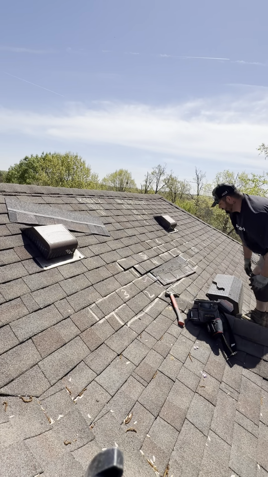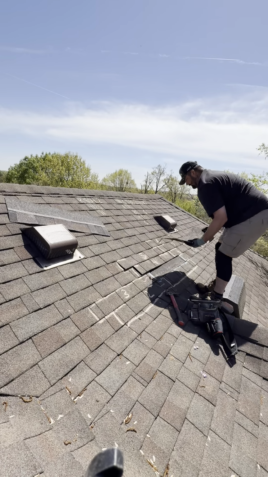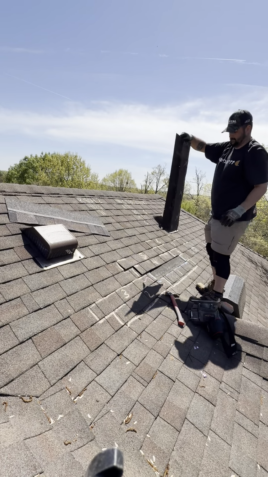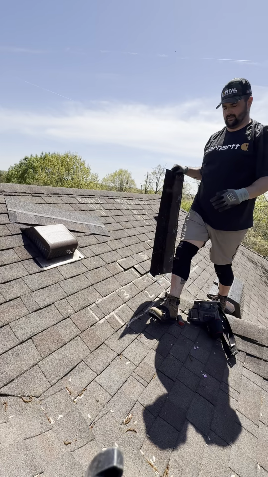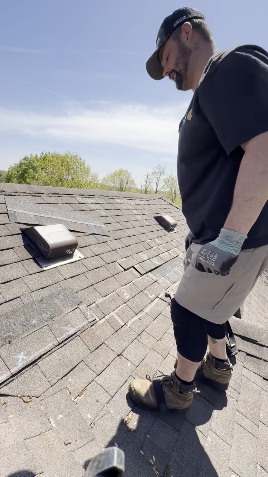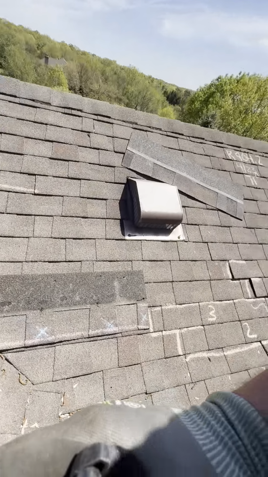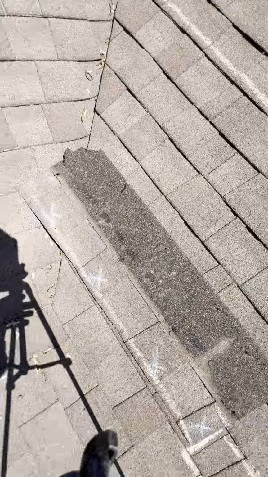There is the shingle in question. Now, as you can see, severe granular loss, but that's the damaged shingle. Now, one quick thing to point out before we continue is the severe mat transfer.